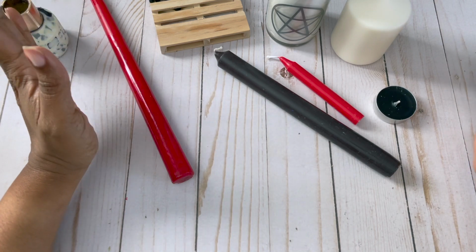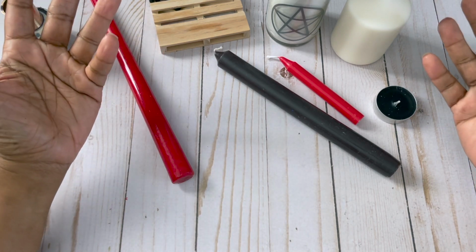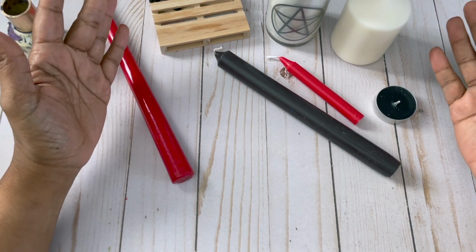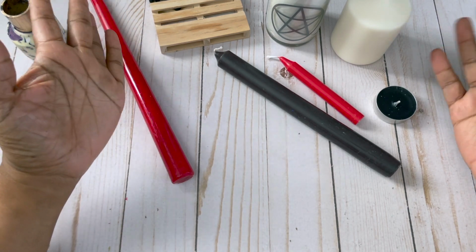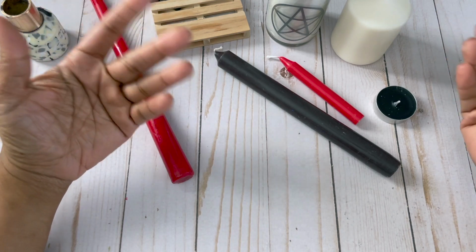Oh, and one more, purple. How could I forget purple? Oh my gosh, purple candles, I don't use as much. I'll be honest with you, I don't know why. Purple never really comes up too much, even though when you think of witchcraft, you think purple.